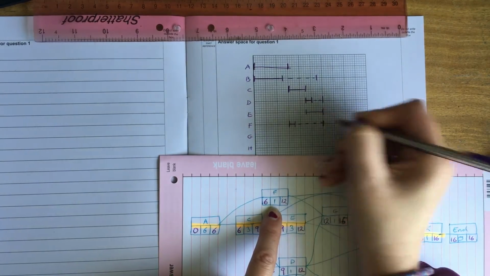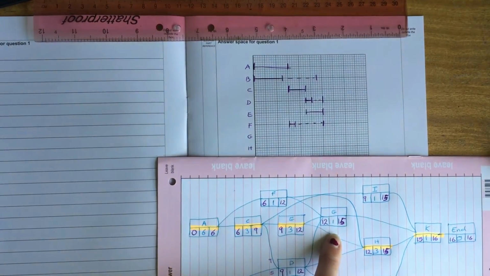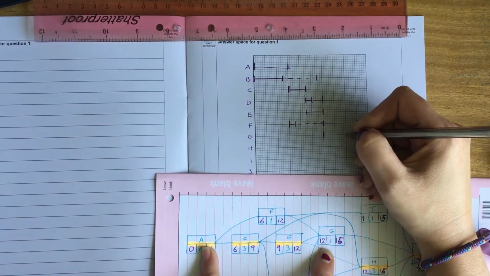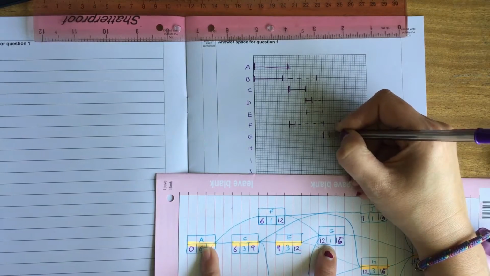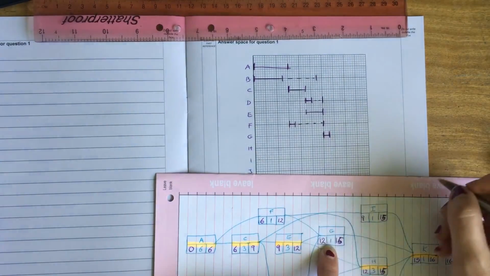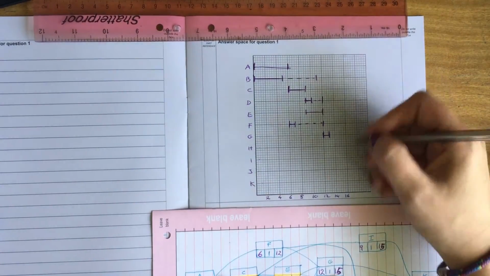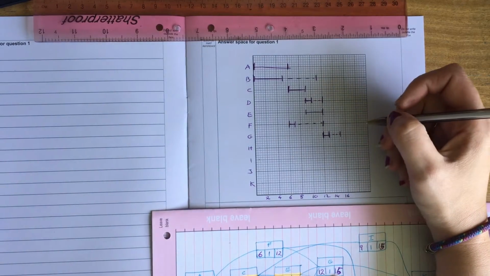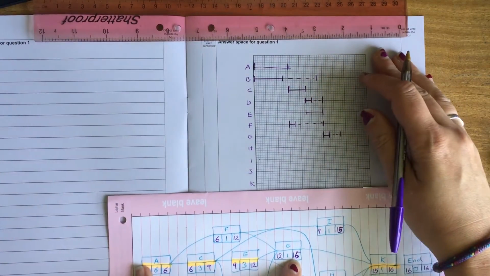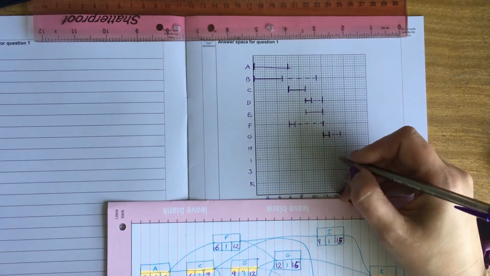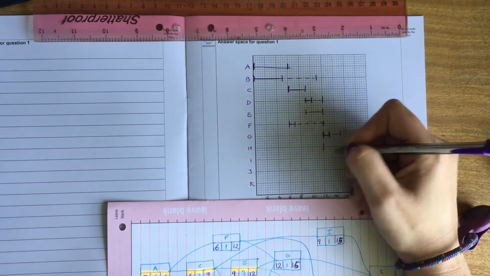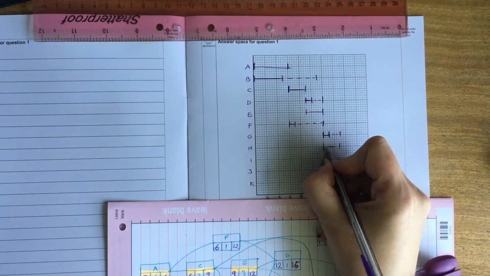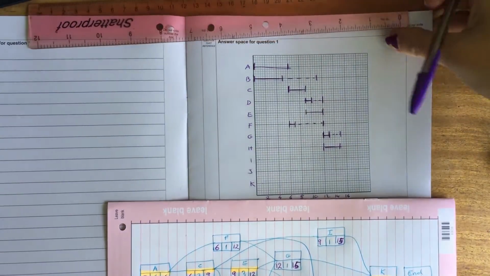So we have a load of float to fill in. G starts at 12, goes up by 1, which is only one little square, but finishes at 15, which is here. So we have some float. H starts at 12, is 3 long and finishes at 15, so just has duration.